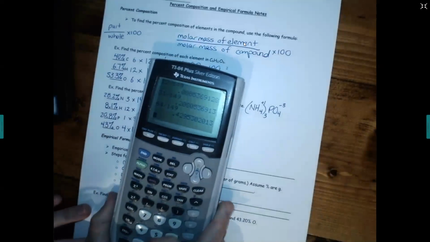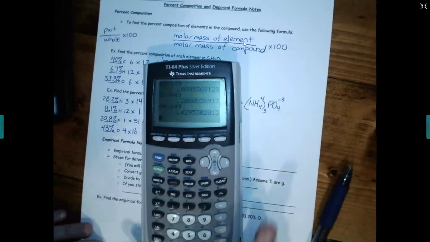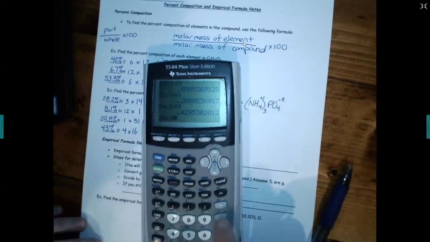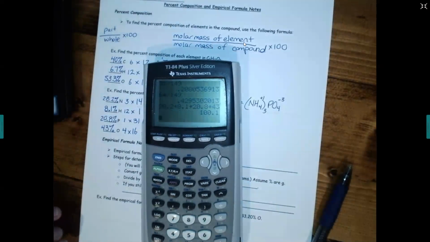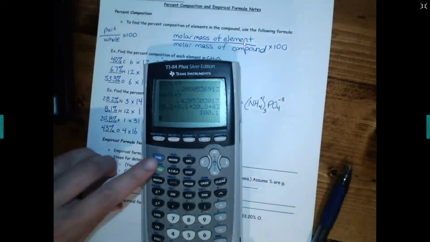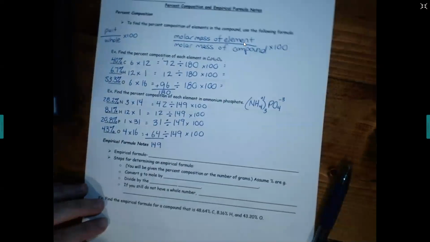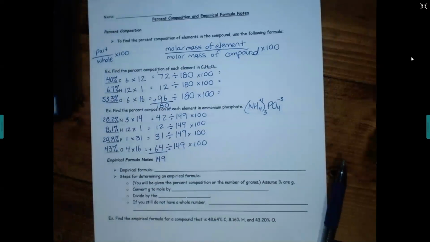All right, so if you wanted to add all those up to check yourself, 28.2 plus 8.1 plus 20.8 plus 43, we actually get 100.1, but that's pretty close. And usually when you find your percents, you round to whole numbers anyway. I just did several of mine to 1 decimal place.